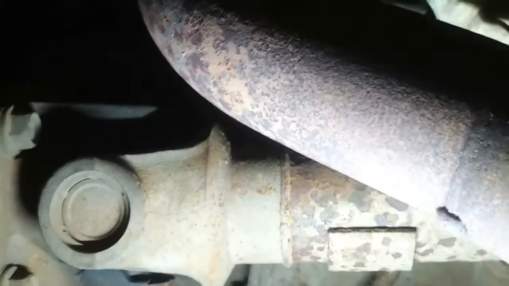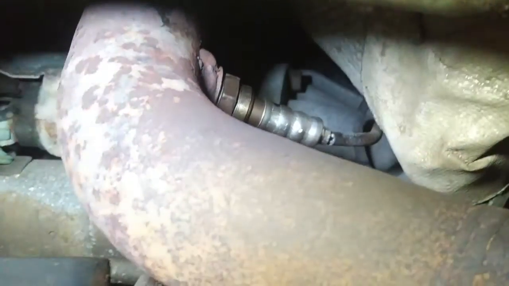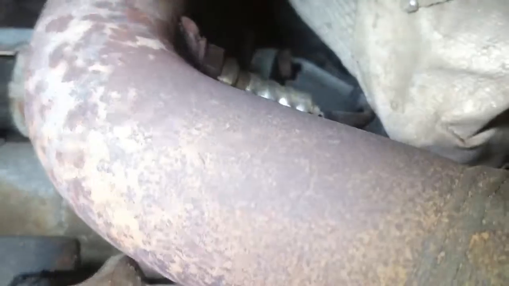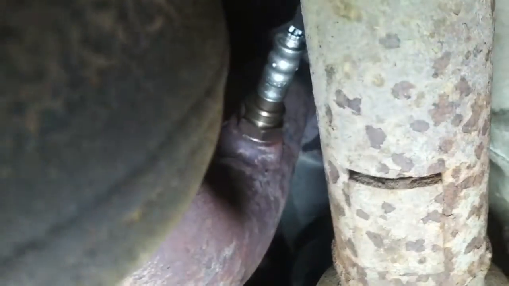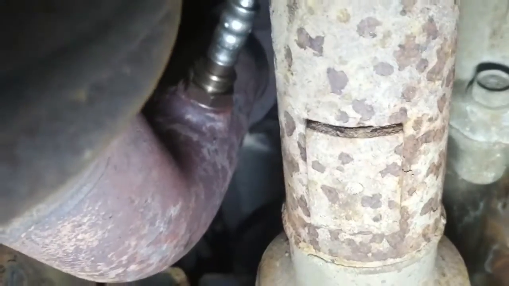So let's have a look at where bank 1 sensor 1 O2 sensor is. There it is on the downpipe on the left hand side of the engine. It's a bit of a challenge to get to. You can barely get your hands up there between the drive shaft and the transmission and the pipe. But the harder part is getting at the actual connector.